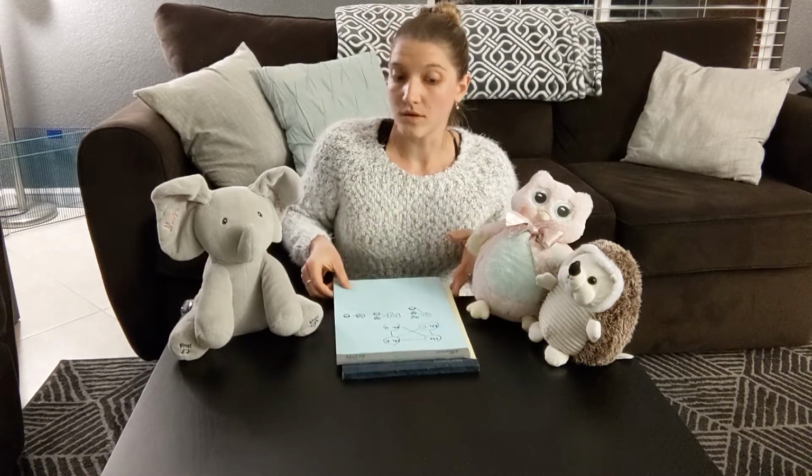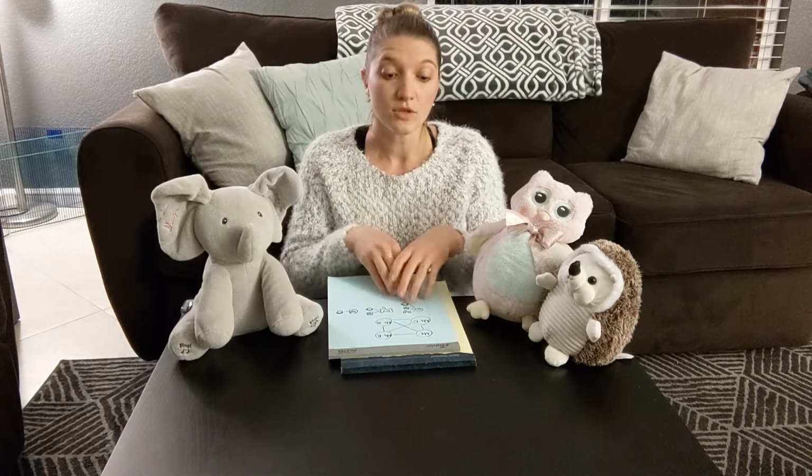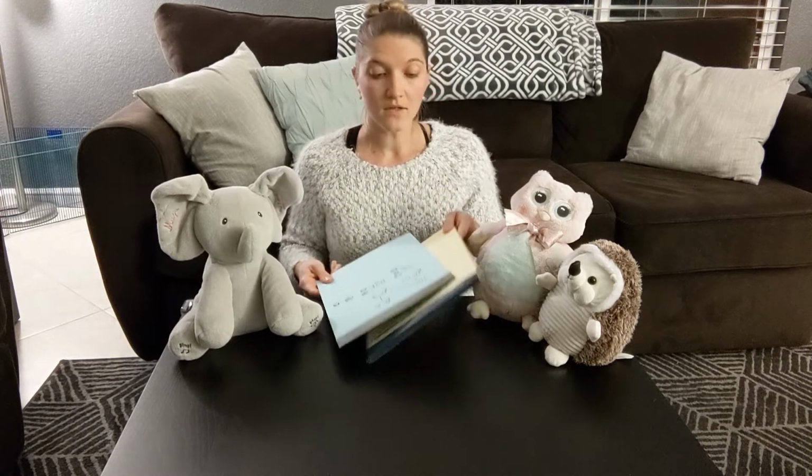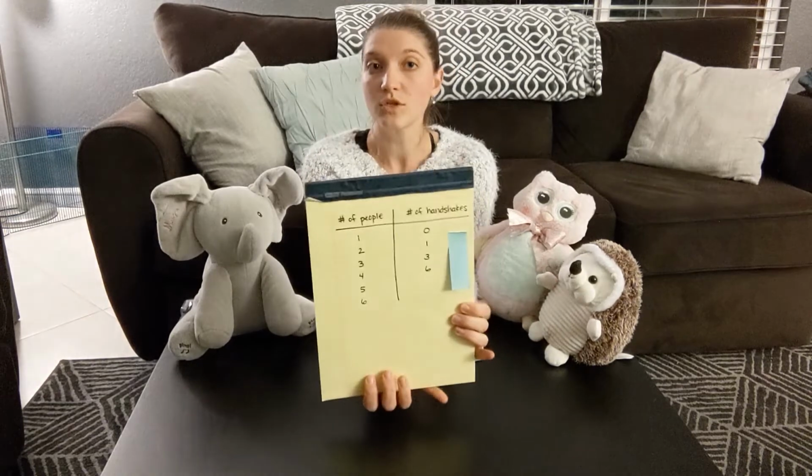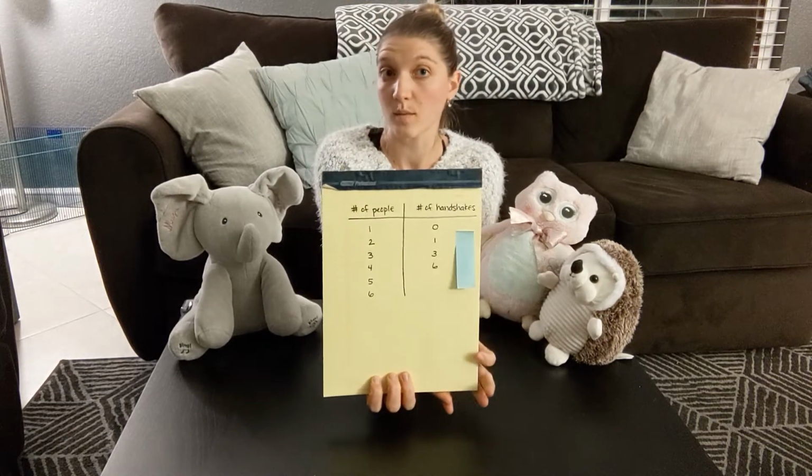They might also use blocks or manipulatives to demonstrate what's happening in the problem. They can also make a list or a table to show the numbers in the problem.